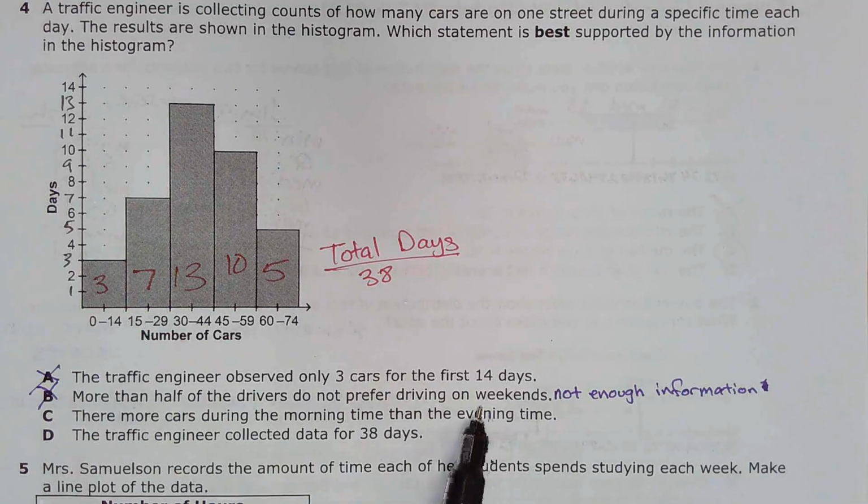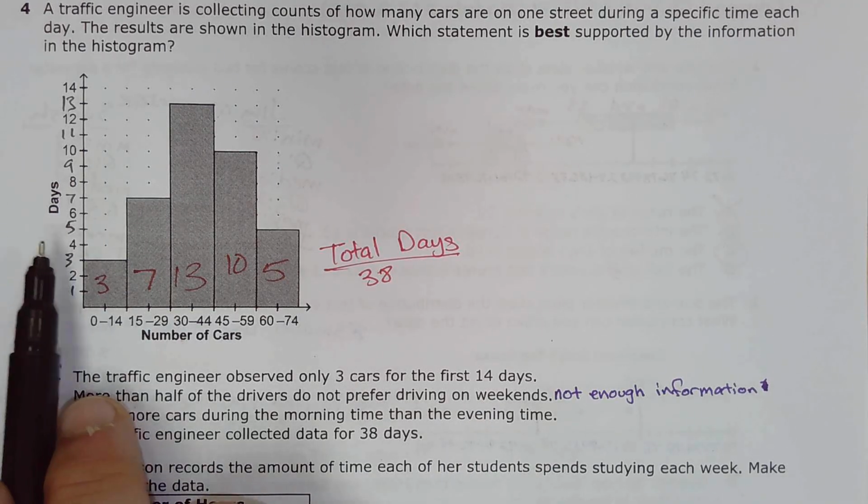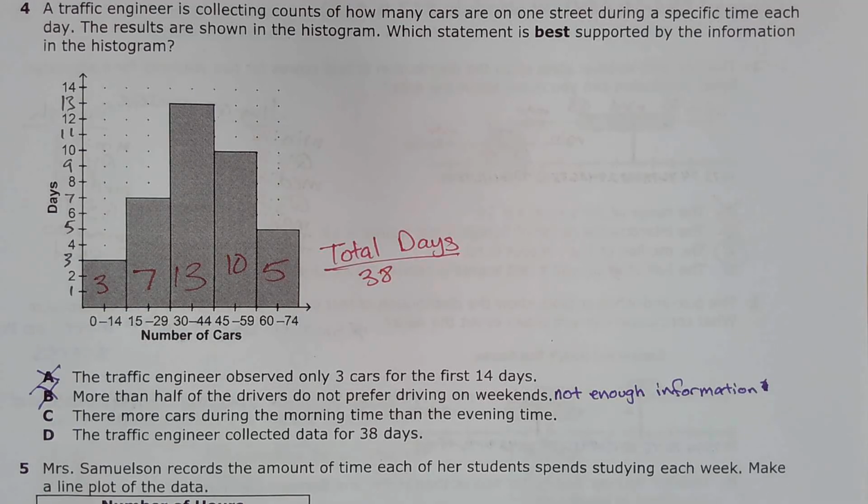This is talking about type of day, right? Weekdays, weekends. This is talking about time of day. They're not talking about the time of day. They're talking about a day as a collective whole. Therefore, this is also wrong.